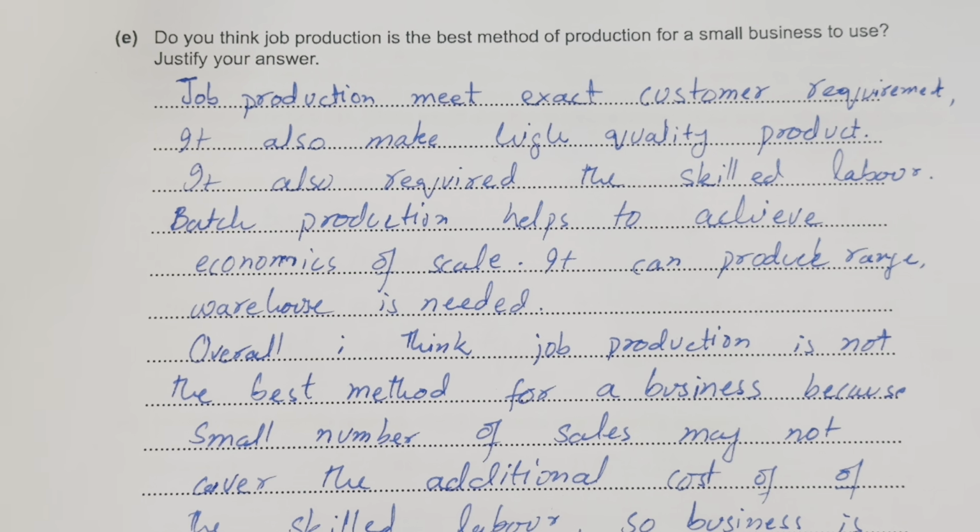For batch production, you can write that economies of scale can be achieved, it is able to produce more units at lower costs, and it can produce a range of products. Employees can also be demotivated by the added cost of moving from one place to another. Warehouse space is also needed for batch production.